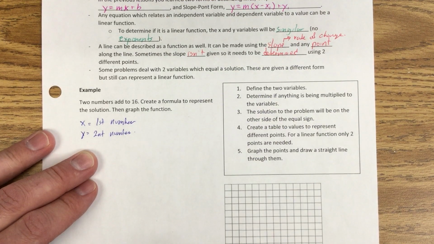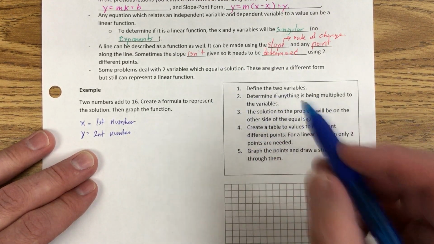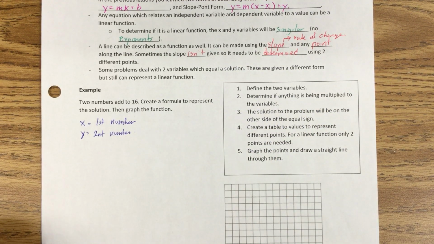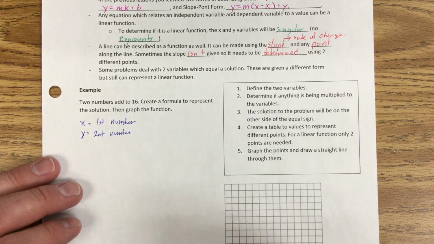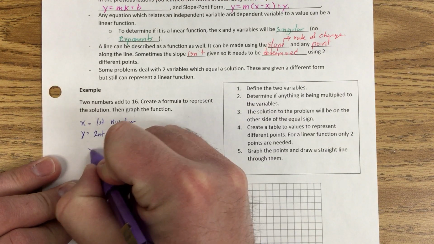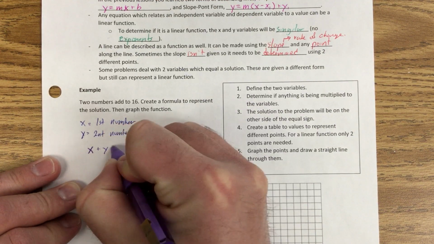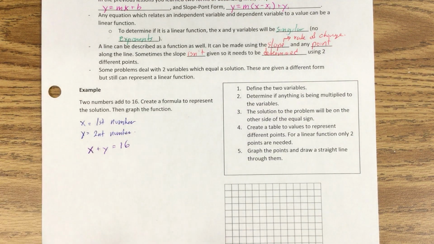Okay, so let's define the variables. We can determine if anything is being multiplied to the variables. In this case here, we just have x and y. And we can then create an equation, x plus y is equal to 16, because the two numbers add up to 16. Okay, so they add up to 16.